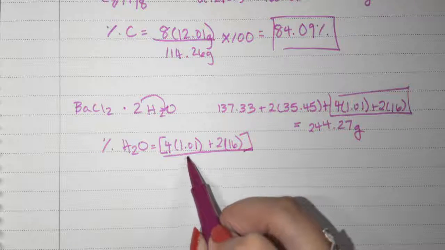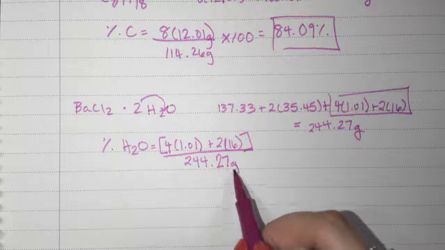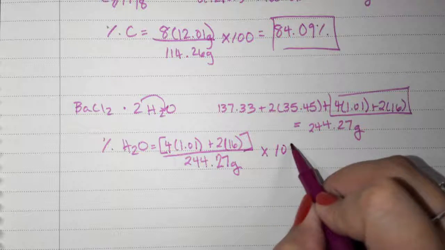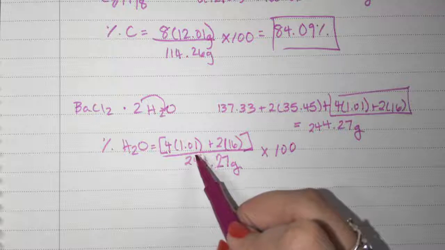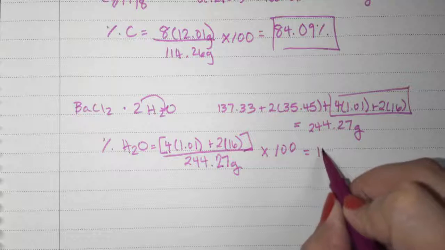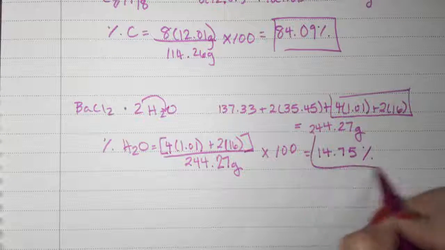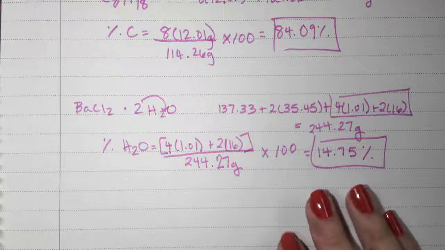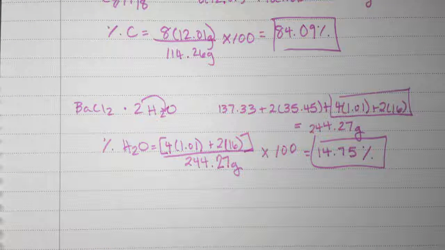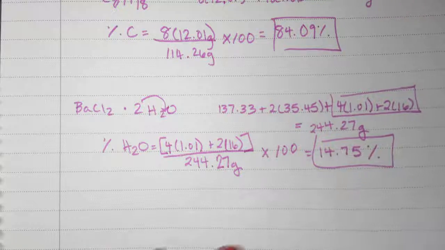And you're going to divide that by your total amount that you have times 100. So this should come to about 36.04, and when you plug it in your calculator you should get 14.75%. So, of my barium chloride hydrate, 14.75% is made up of water. Okay? And then the last type of percent composition problem you can get is more of a word problem.